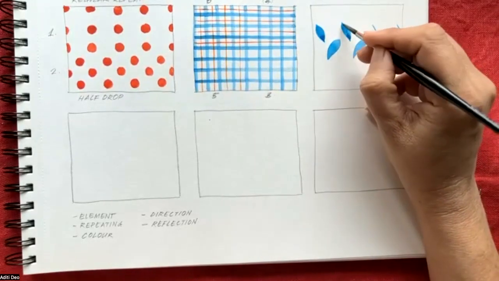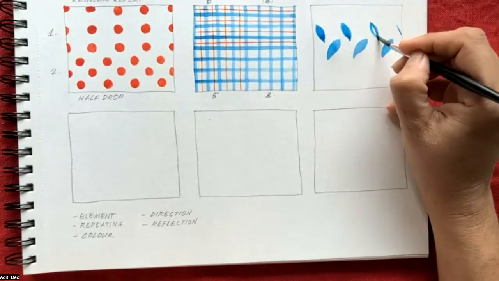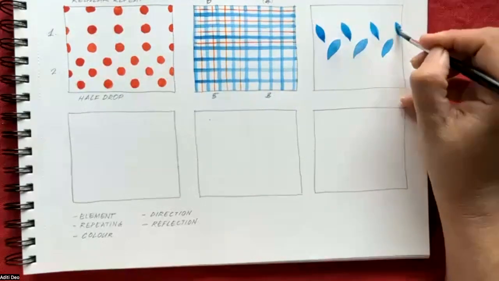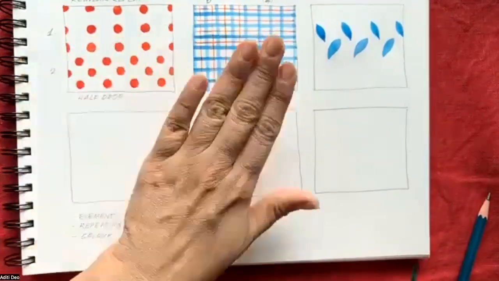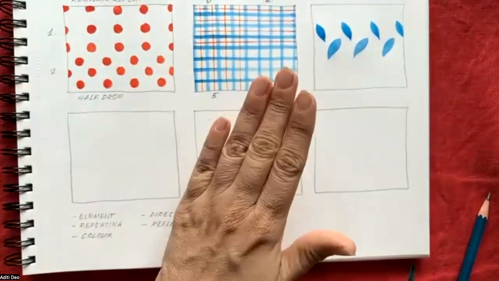Now we can't do this to the circle because no matter how we reflect it, the circle is always going to look like a circle. With a line, you can change it, which we did. So the moment we change the direction from horizontal, it became vertical. But if you were to mirror it, it would still remain the same.